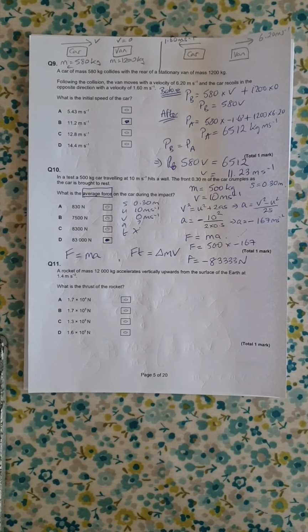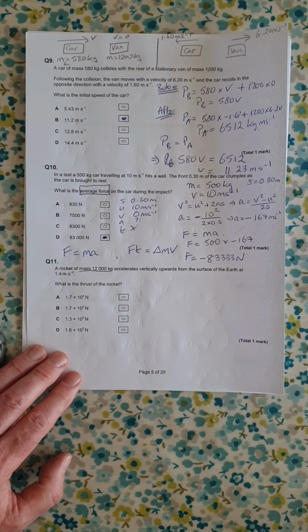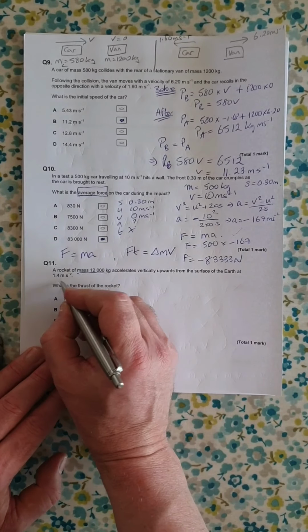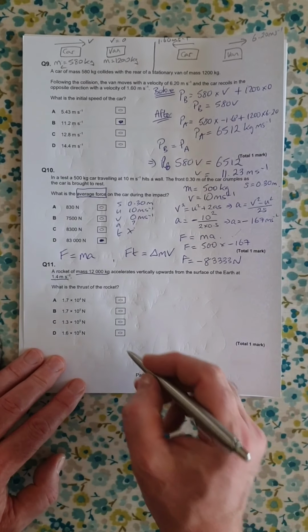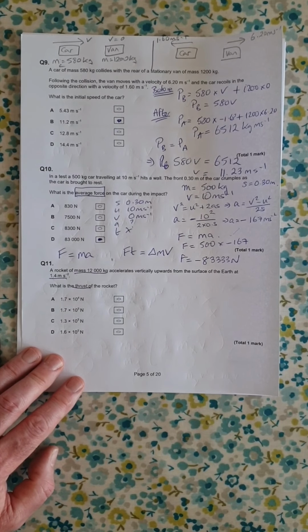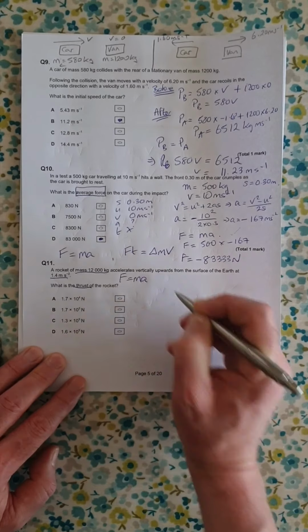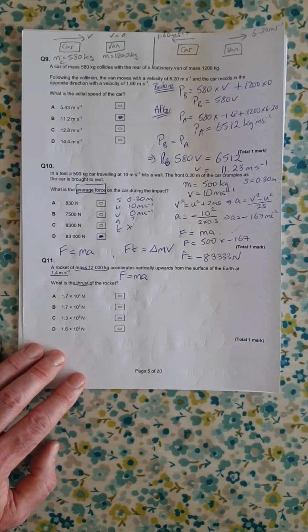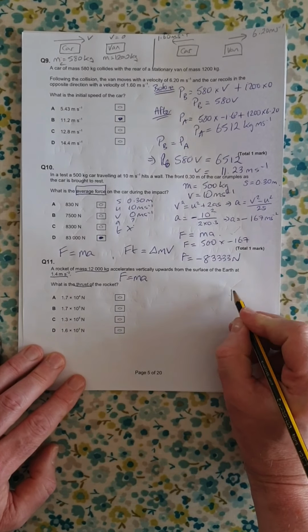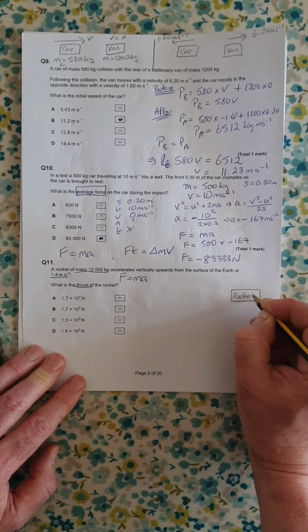Okay, so next question. We're told the rocket has a mass of 1200 kilograms accelerating upwards at a certain amount of acceleration. What is the thrust? So we're looking for the force. So we're looking at, again, using Newton's law relating force to acceleration. Useful as always, do a little diagram.